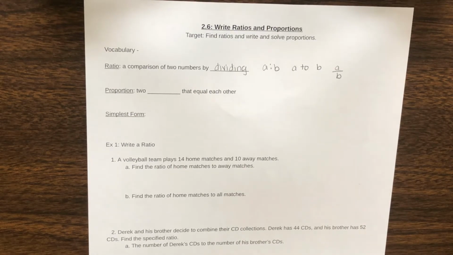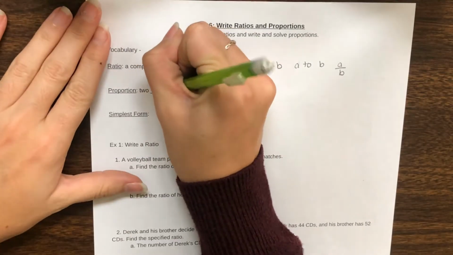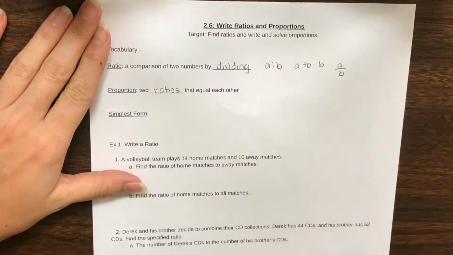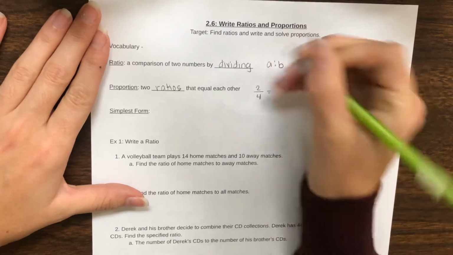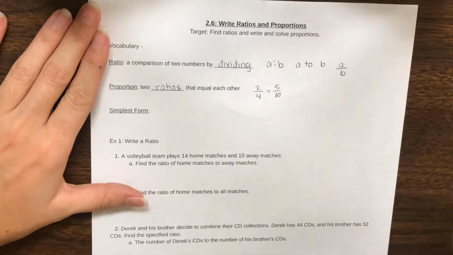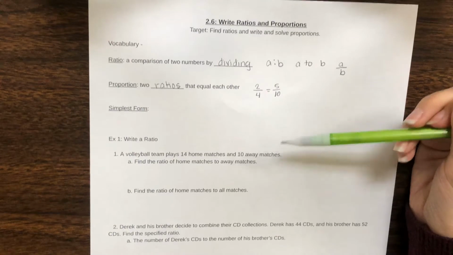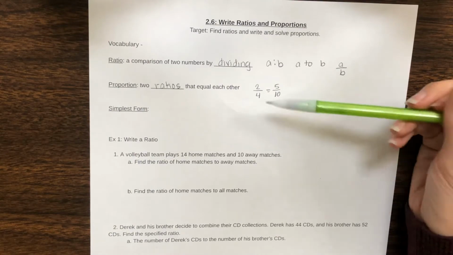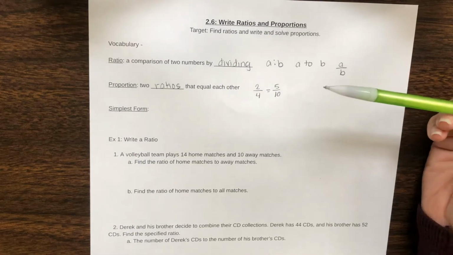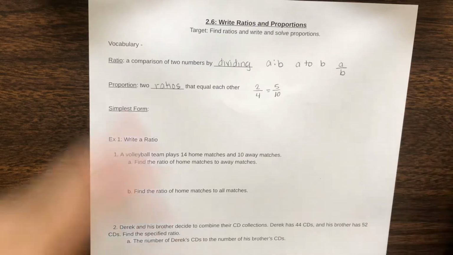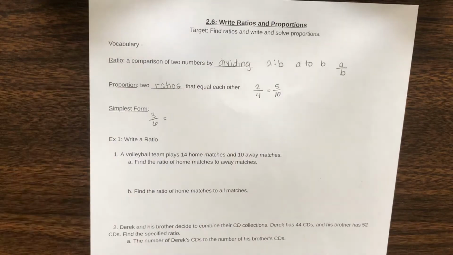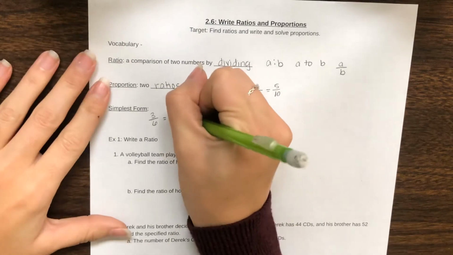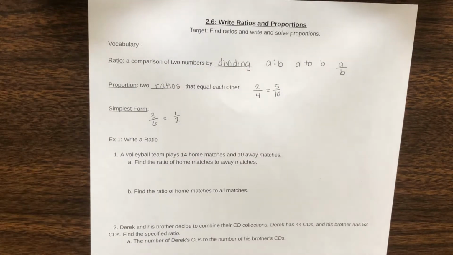So a proportion is two ratios that are equal to each other. So if I had like 2/4 equaling 5/10, well, 2/4 is 1/2 and 5/10 is 1/2. So these both do equal the same thing. Simplest form is if I had like 3/6, and if I were to write that in the simplest form, it would be 1/2. It's that smallest fraction possible, or the smallest ratio possible.